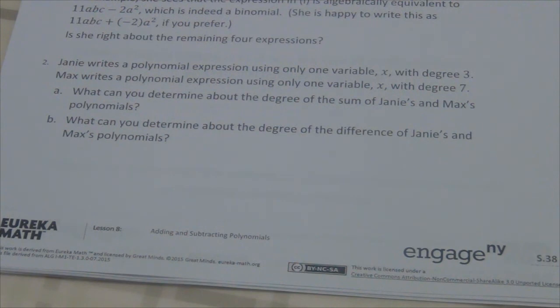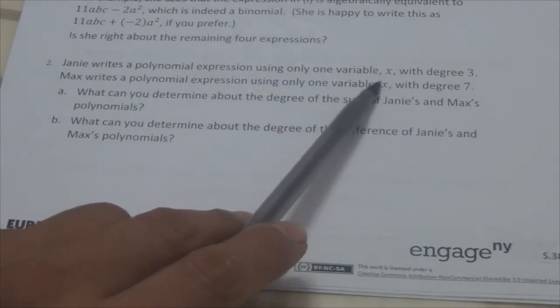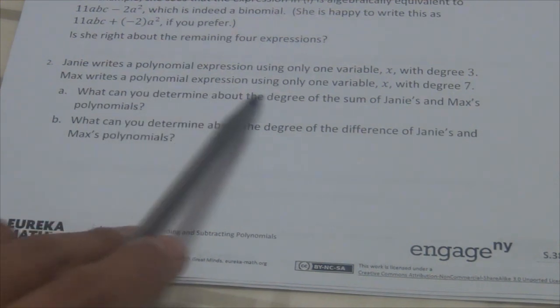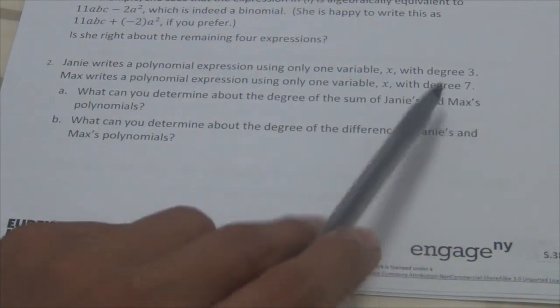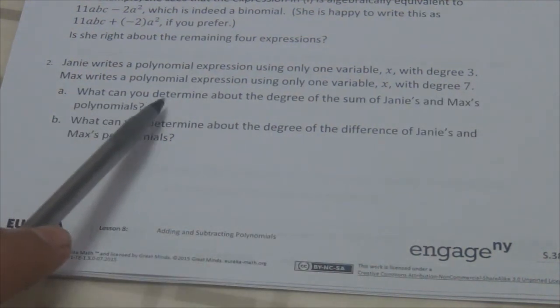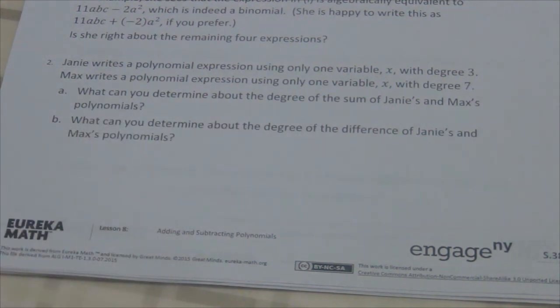So Janie writes a polynomial expression using only one variable, x, with degree 3. Max writes a polynomial expression using only one variable, x, with degree 7. What can you determine about the degree of the sum of Janie's and Max's polynomials?